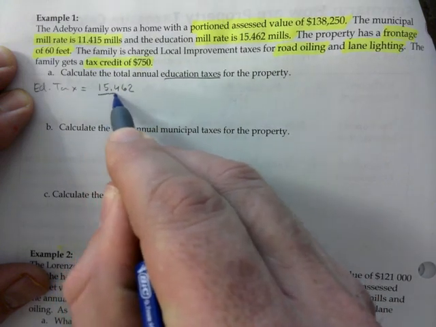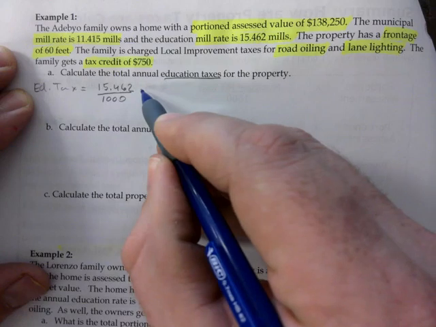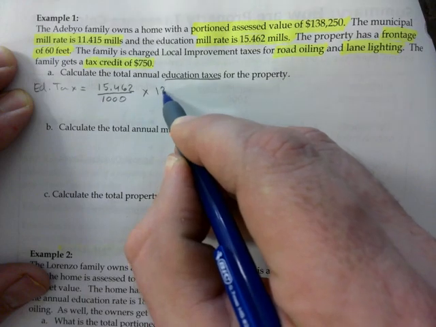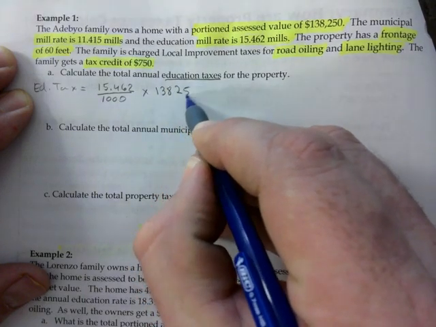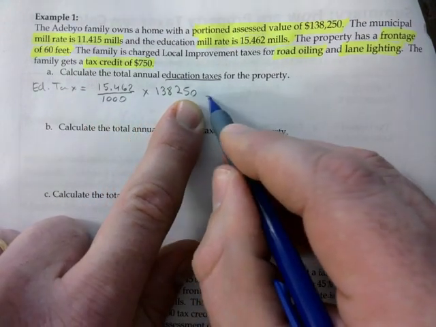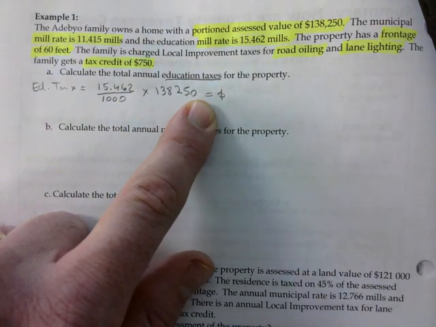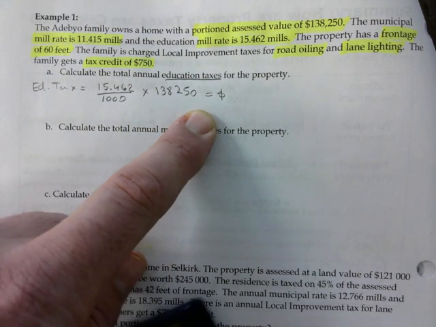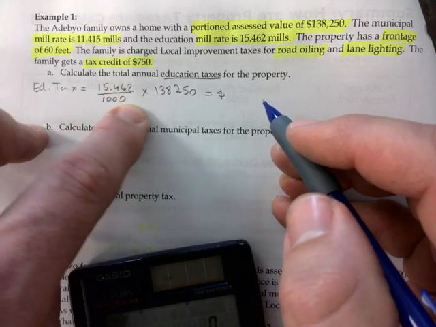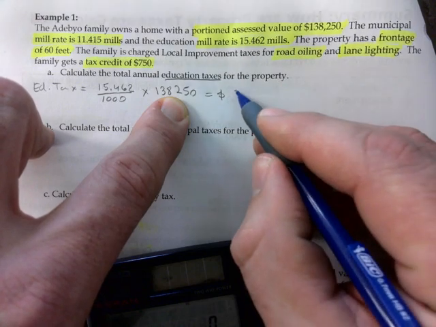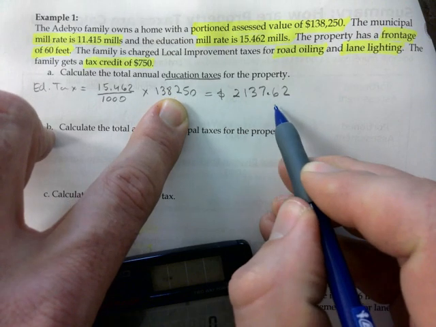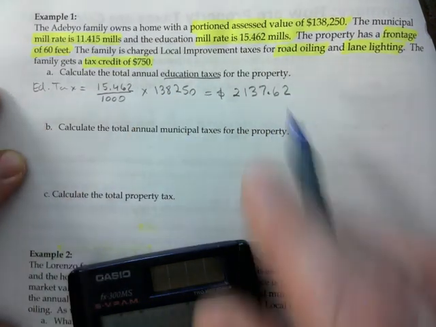So it's the 15.462 divided by 1,000. I did it differently before, but it doesn't really matter. You take the mill rate over 1,000 times that. If you don't divide it by 1,000, you're going to get a ridiculously high number, which should indicate to you that something went wrong, right? So this divided by 1,000 times that gives you 2,137.62. Yikes, right?